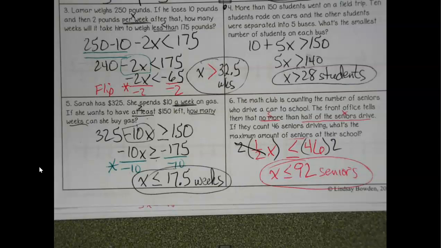I have a question. How come the sign changed for number 5? Like the arrow flip? Mm-hmm. Because any time that we're doing an inequality and we've got to multiply or divide both sides by a negative to get the x by itself, if I don't flip the arrow, I'm actually getting the wrong half of the answer. But it's only when that negative to both sides comes in like that. Okay, thank you.